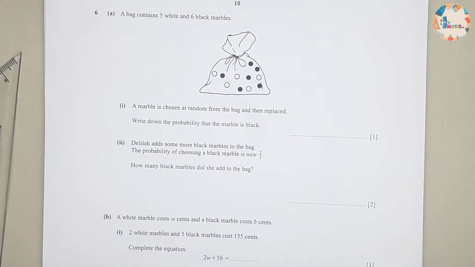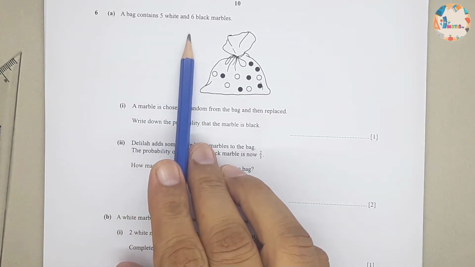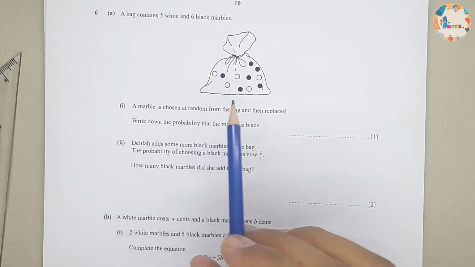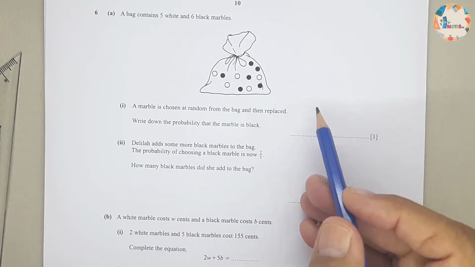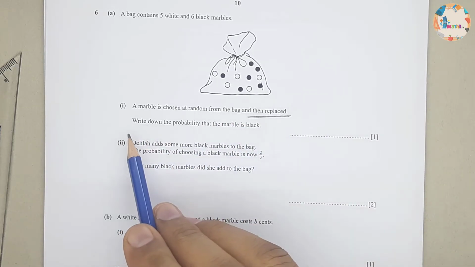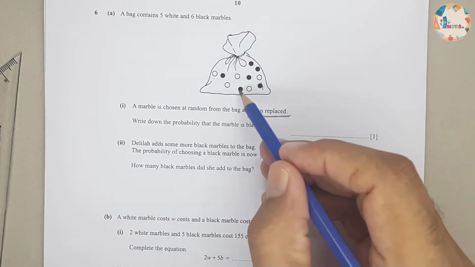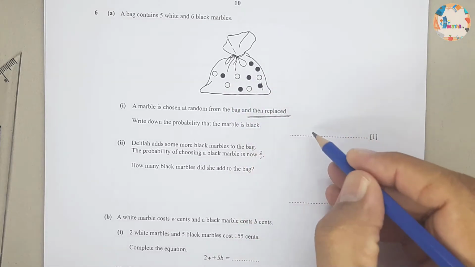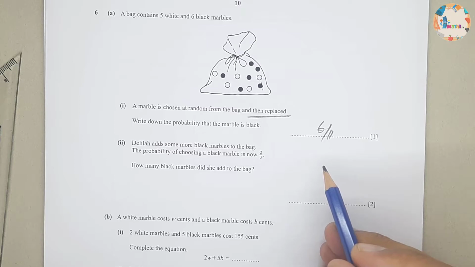Now question number 6, probability question. A marble is chosen at random. So a bag contains 5 white and 6 black marbles. A marble is chosen at random from the bag and then replaced, it means the situation remains the same. Write down the probability that the marble is black. So for black, how many blacks? 6 are black, so 6 out of 11, total is 11, so 6 by 11 will be the probability.